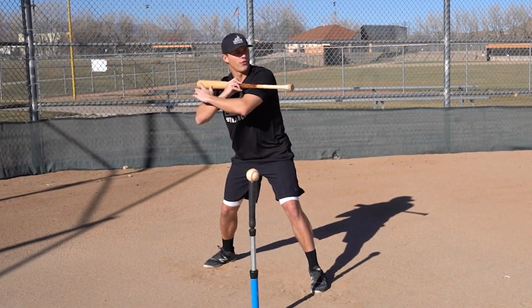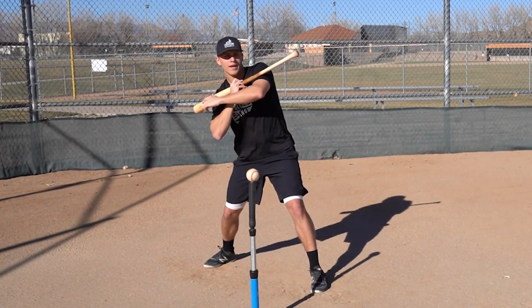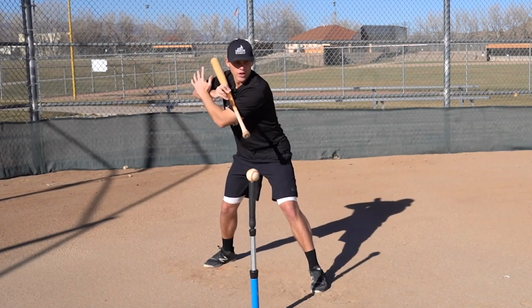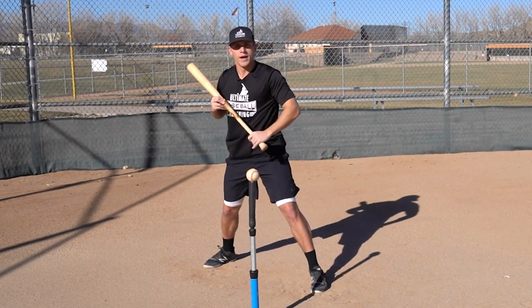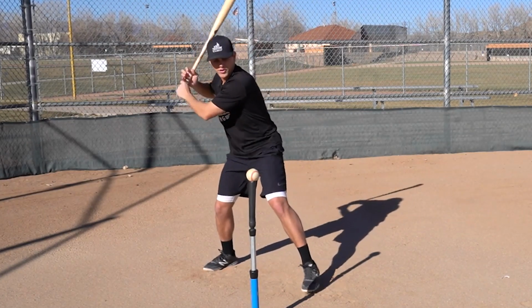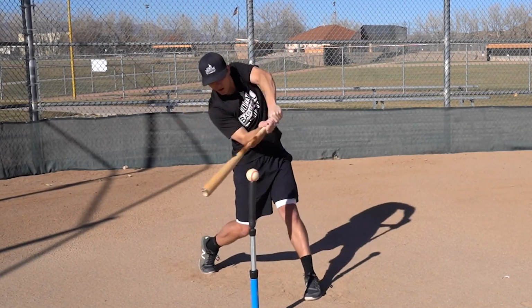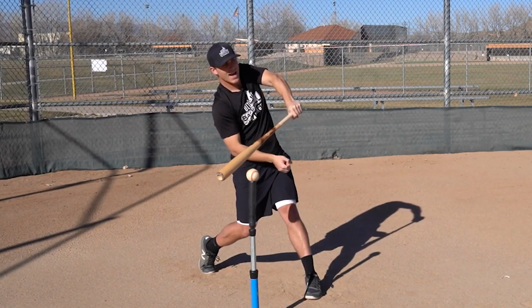Okay, you don't want your shoulder flat. You don't want this shoulder up like this when your front foot hits the ground. You actually want your front shoulder slightly lower. And then as you progress through your swing and you rotate into the baseball, your shoulders are going to swap at the point of contact.